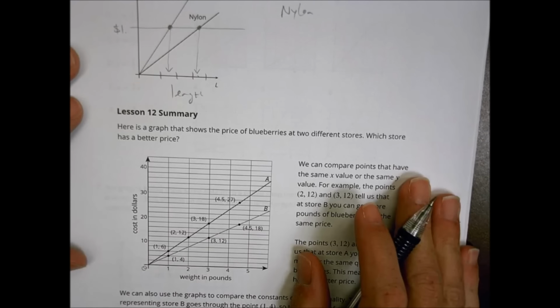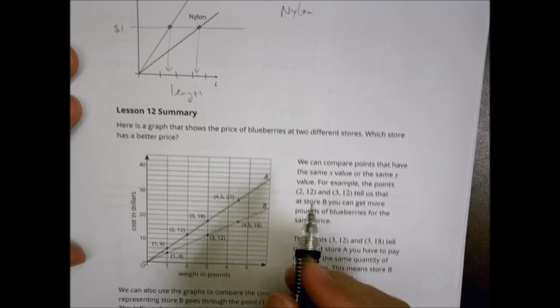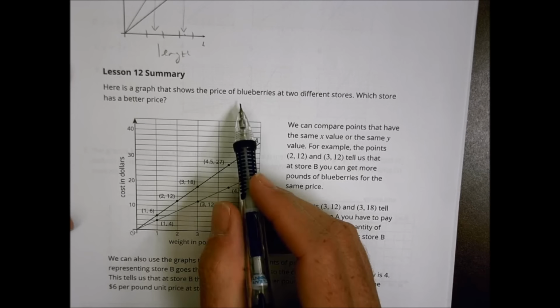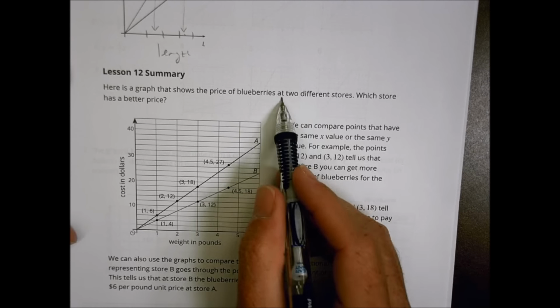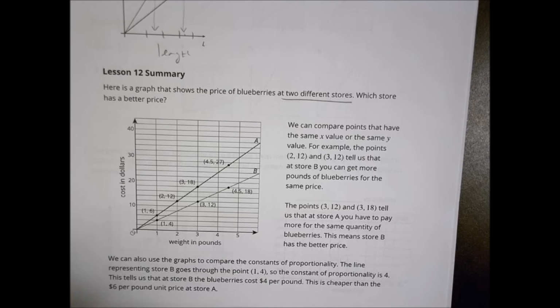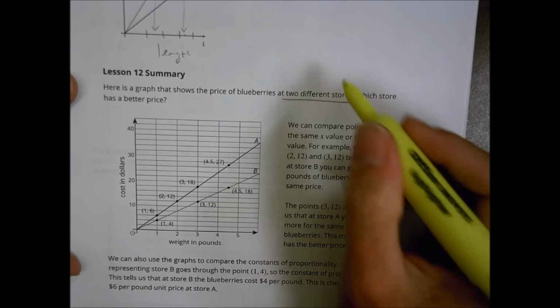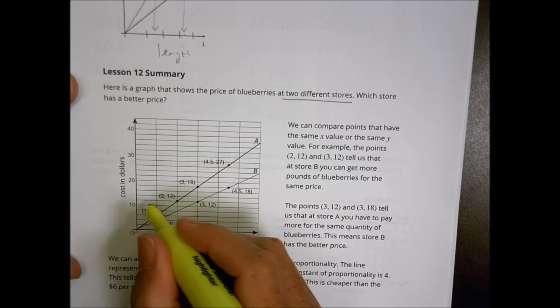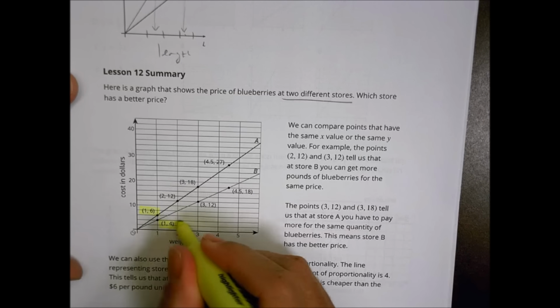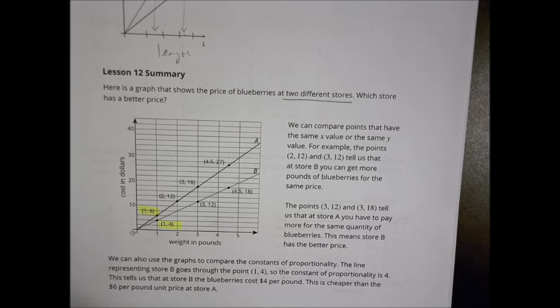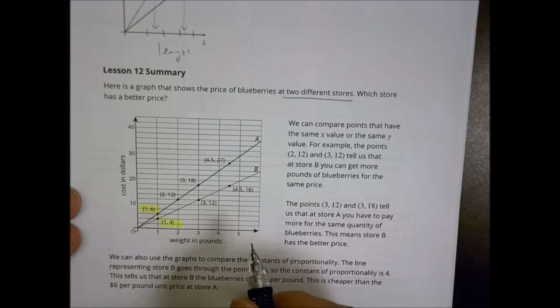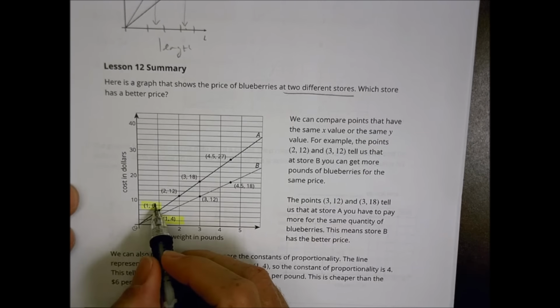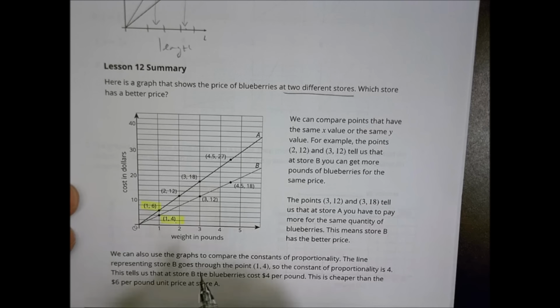Okay, so here is your summary. It says here's a graph that shows the price of blueberries at 2 different stores. Which store has a better price? And so you have 2 stores and a better price, and we have A and we have B. One place you might want to start looking at initially is going to be down here at that k value, our constant of proportionality. This tells us how much these things are going to be. This is our cost in dollars and our cost in dollars.